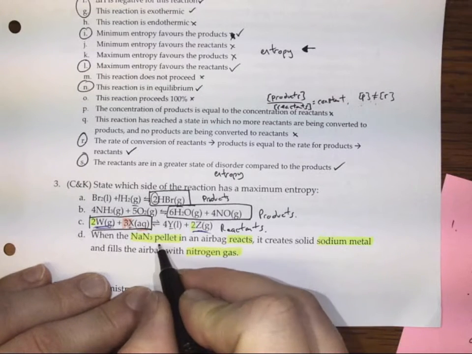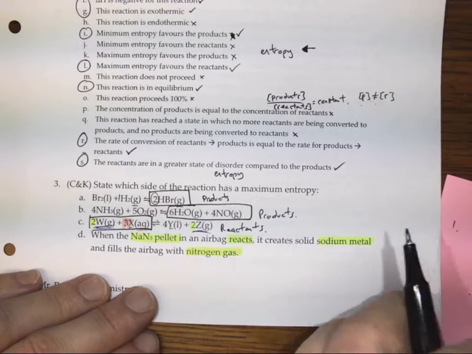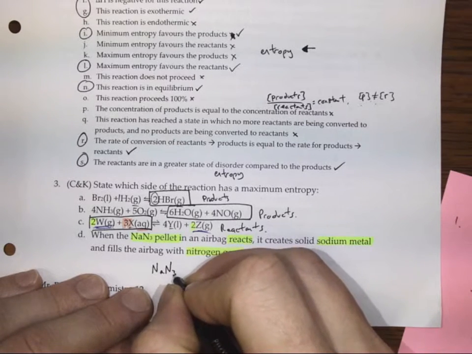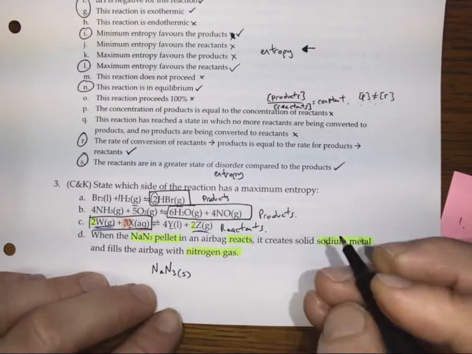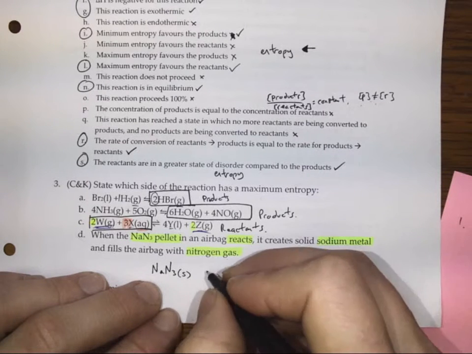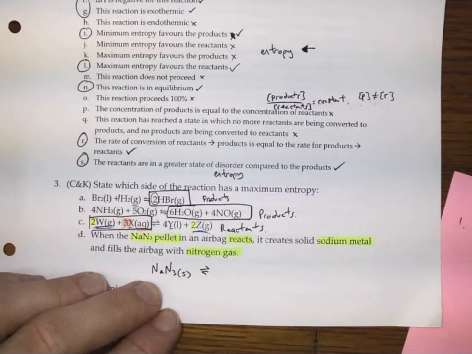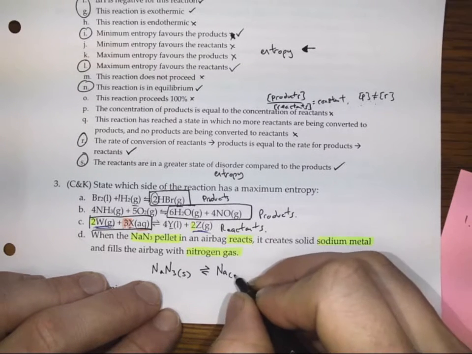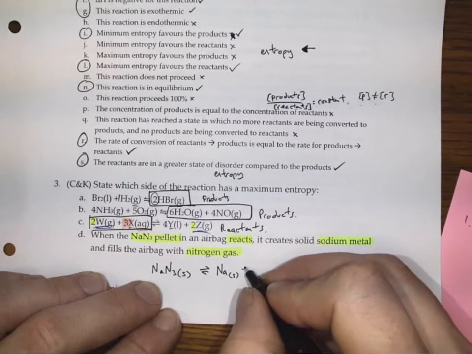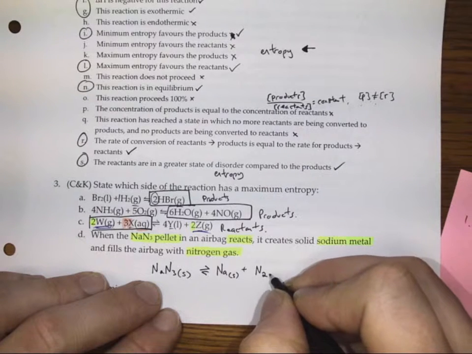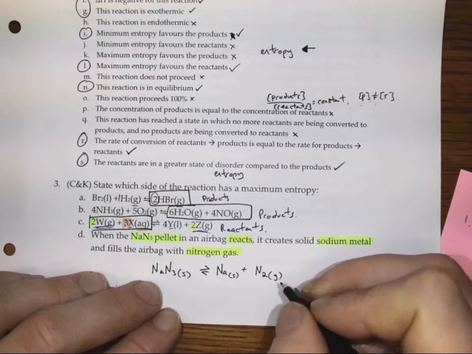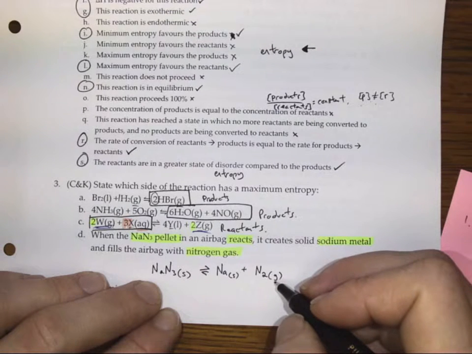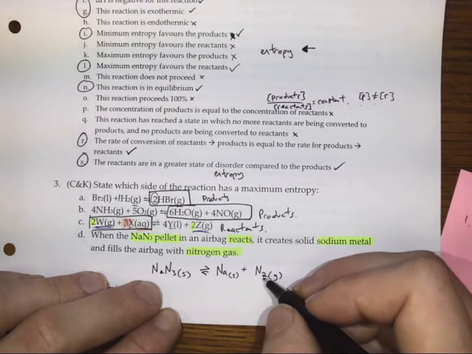So if I think of a pellet, what do I think in terms of phase? Well, I can think of holding a pellet. That must mean it's solid. So I have sodium azide, that's solid, and it reacts and creates some sodium metal. Metal is solid, and nitrogen gas exists as N2, a diatomic molecule.